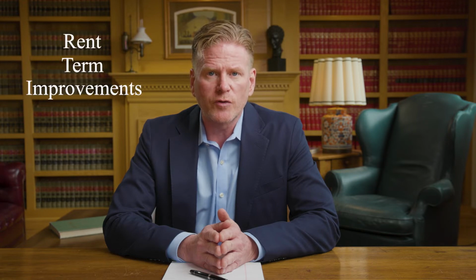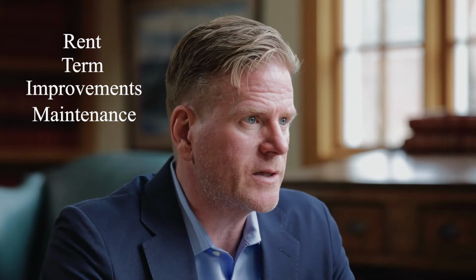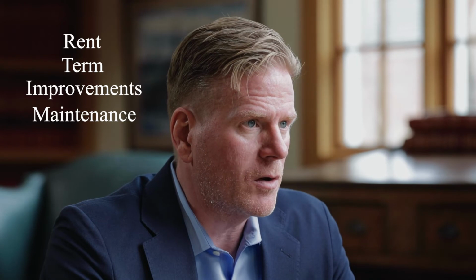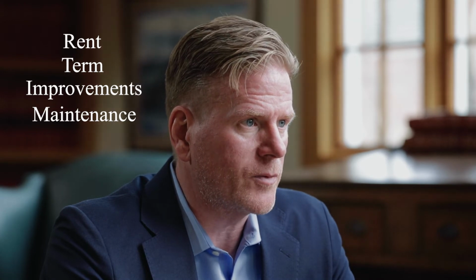Making sure you get the terms of your lease right can save you a lot of pain if things don't go as planned. In my experience, the major issues with commercial leases break down into four specific areas: rent, term, improvements, and maintenance. If you make sure you understand these issues and get them right in your lease, you've gone a long way toward avoiding any surprises down the road.